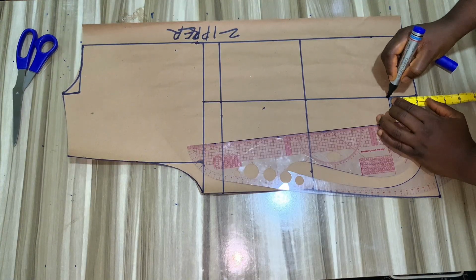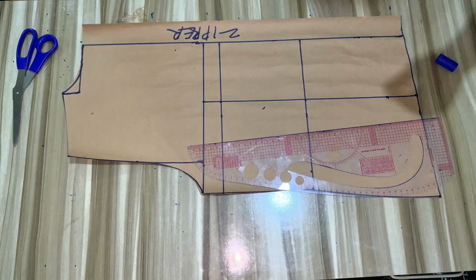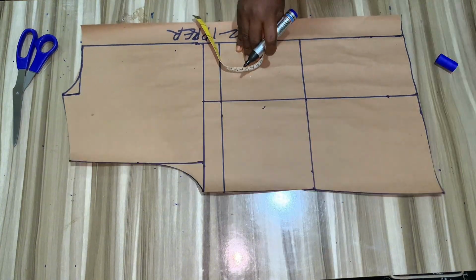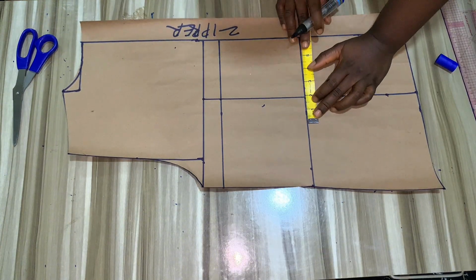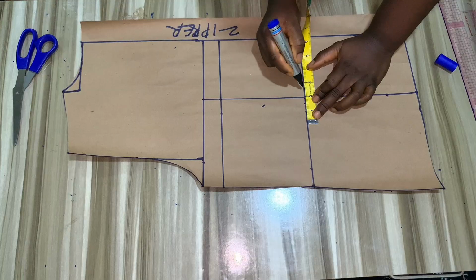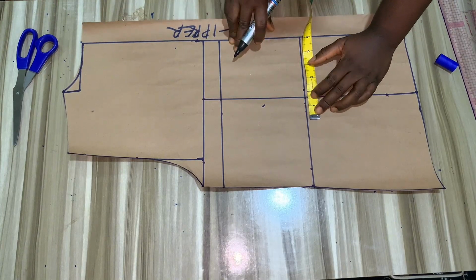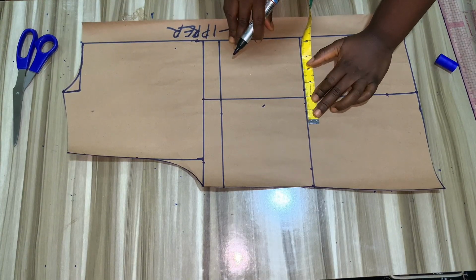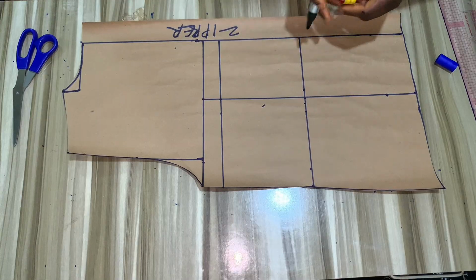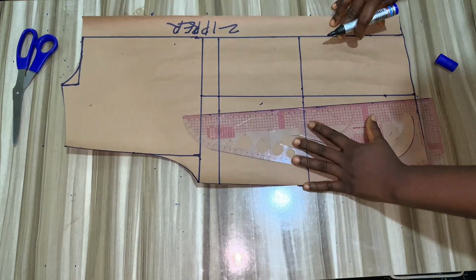So from the hip line, you come up by 2 inches. You mark this point while you come to the waistline. From the center of the nipple to nipple point, you measure 0.5 inch to the right and 0.5 inch to the left.